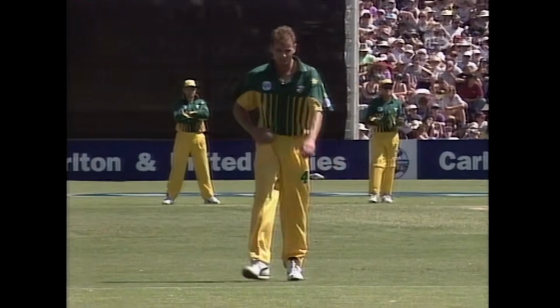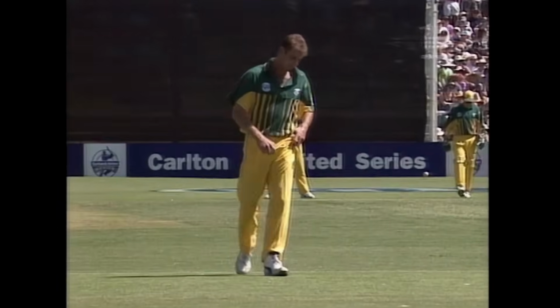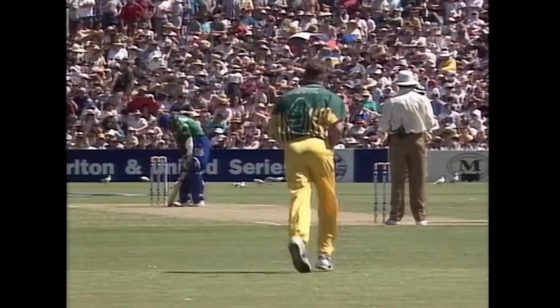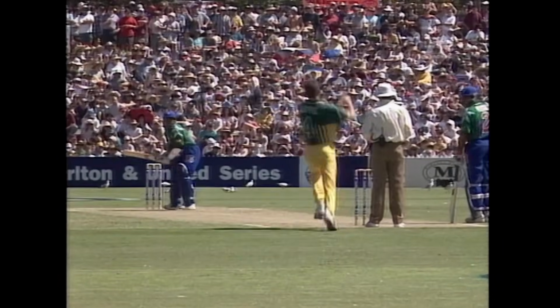It's the first time that I've seen Paul Reiffel really running as hard as this season, striving for extra pace. Usually he's quite content to just bowl within himself and put the ball in the right spot, but he's looking for extra pace this season.